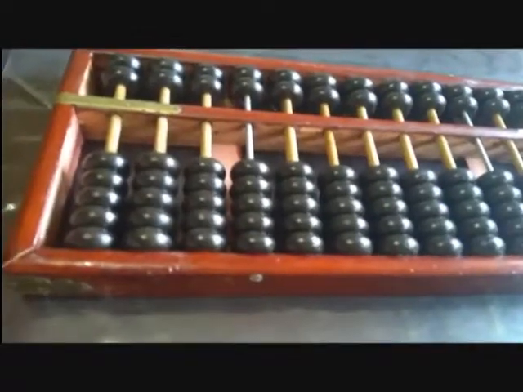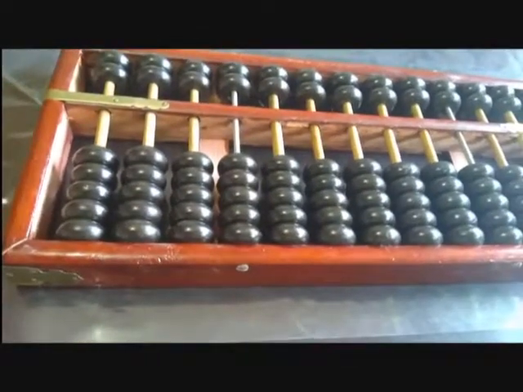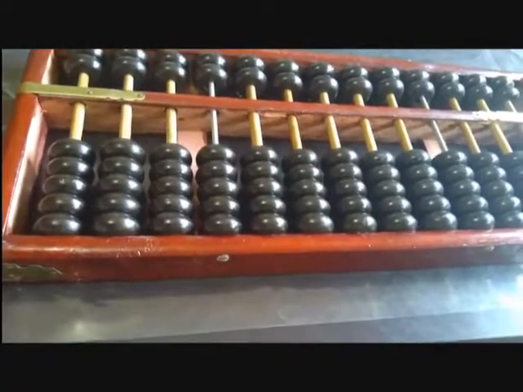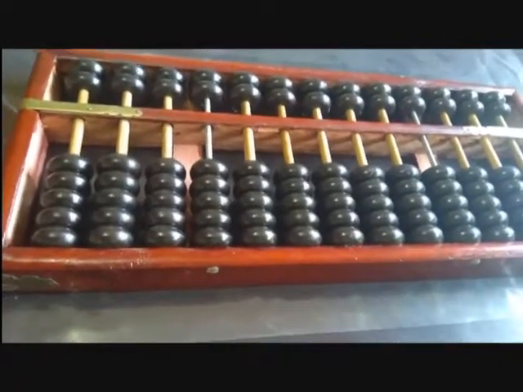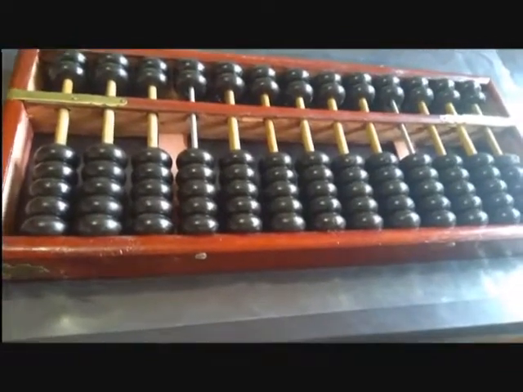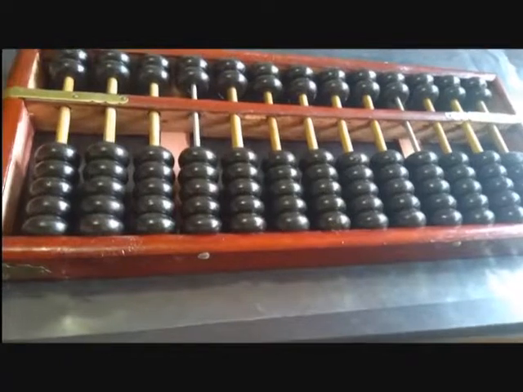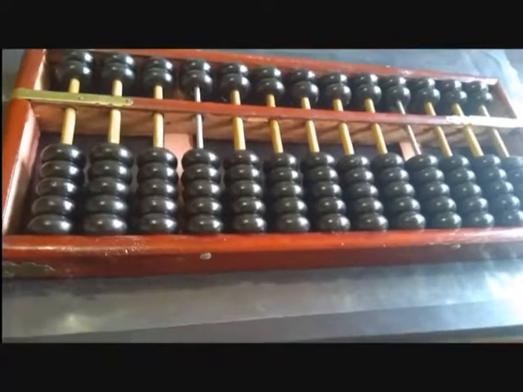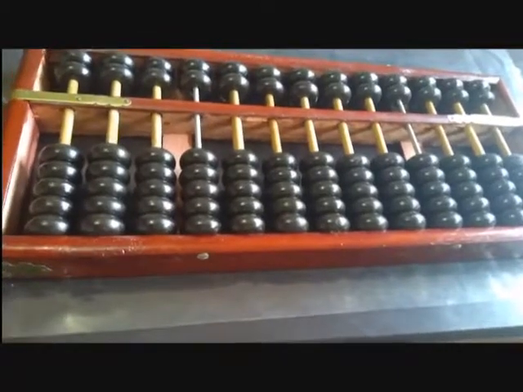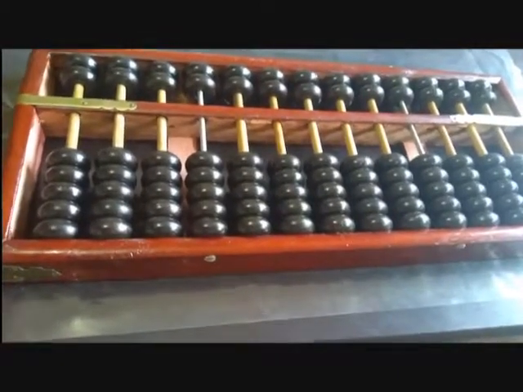In this video, a demonstration will be shown for the application of shifting the unit rod. So let's have an example. Supposing we are given a number of 1785 to be divided by 60. So let's input the number. Let's input first the divisor.